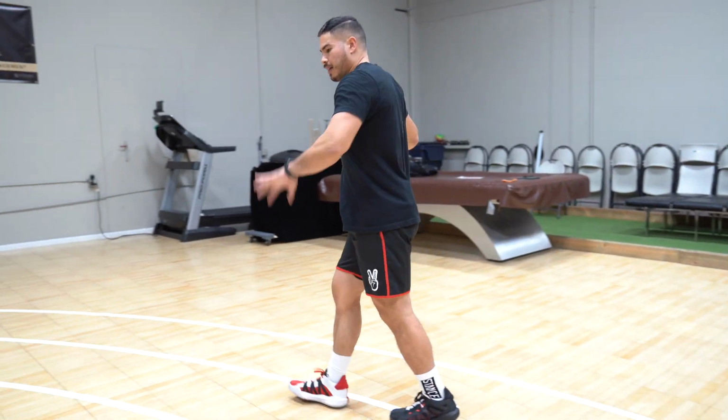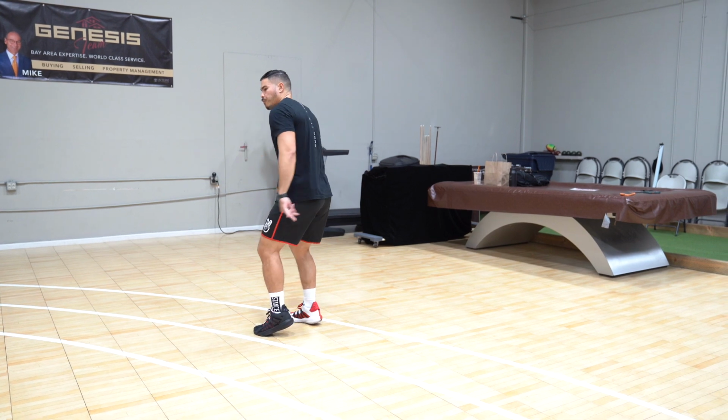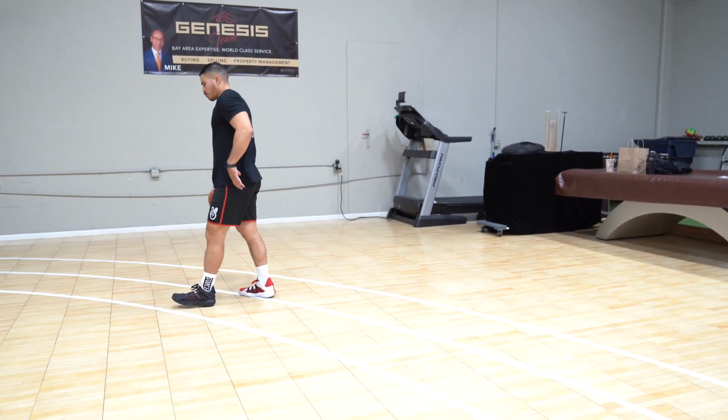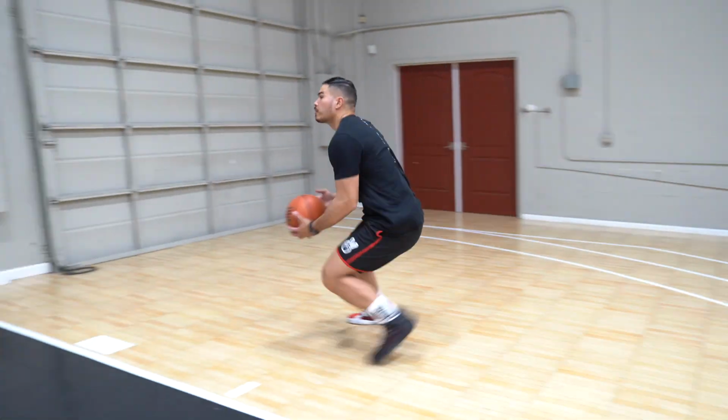I have the defender, active offhand. I'm putting him right on my hip. Now I want to open up and attack. I take his wrist control, open up, boom, hip switch.